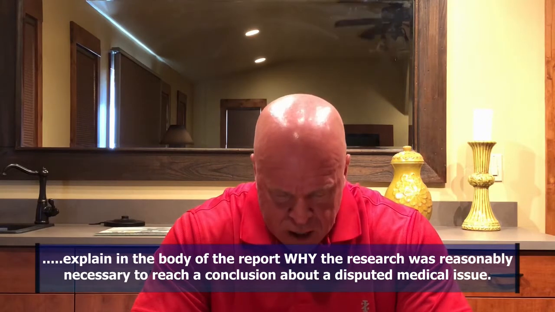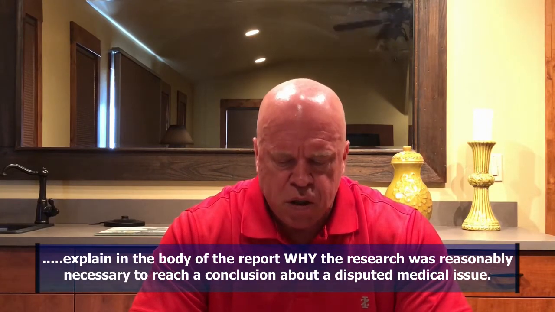An evaluator who specifies this complexity factor must also, number 1, explain in the body of the report why the research was reasonably necessary to reach a conclusion about a disputed medical issue.